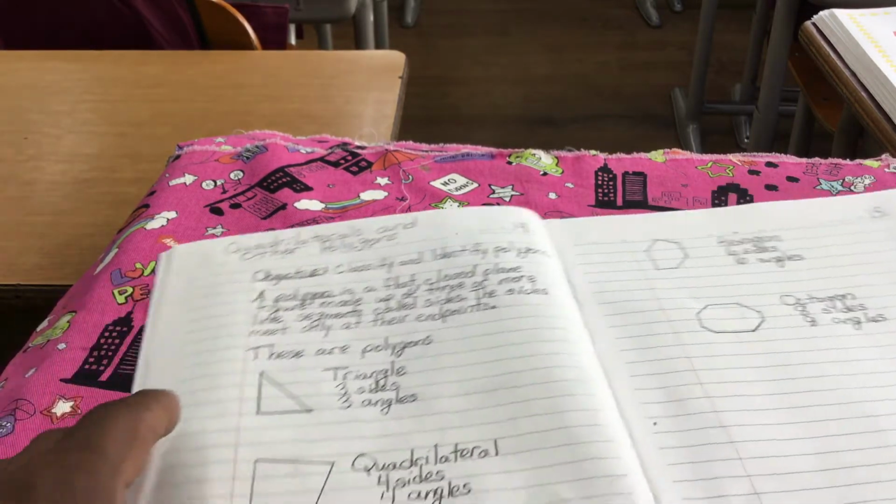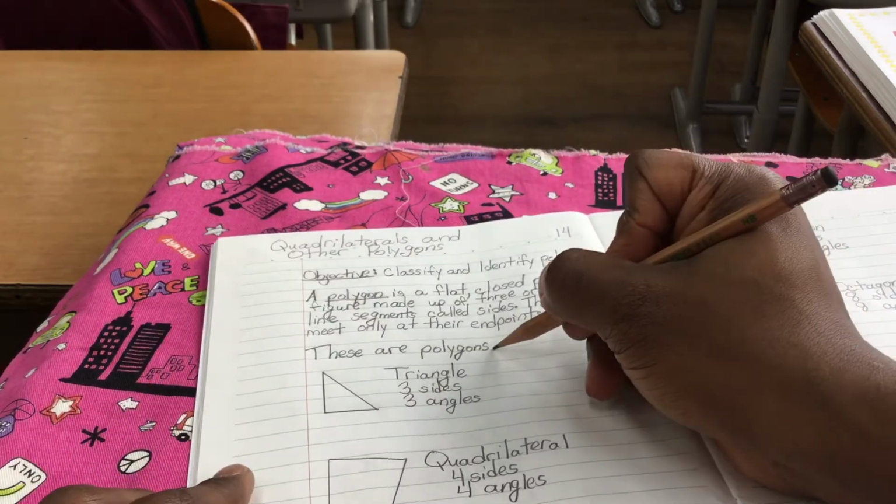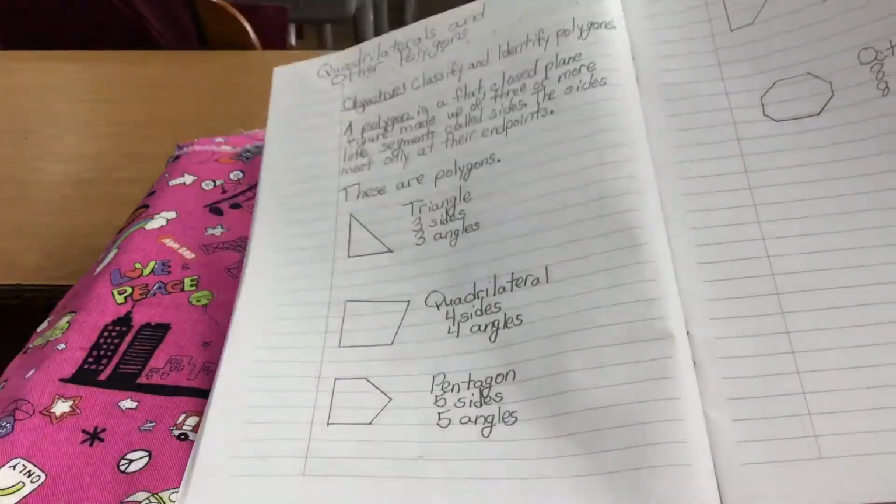Okay? So, now you get the idea of what polygons are.